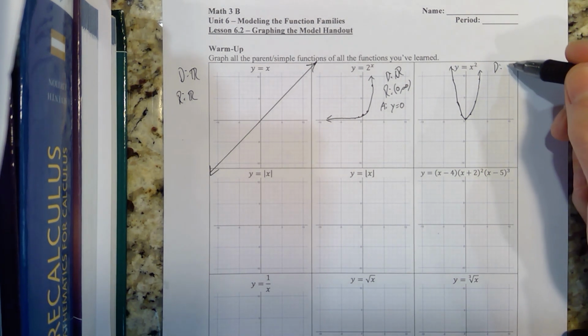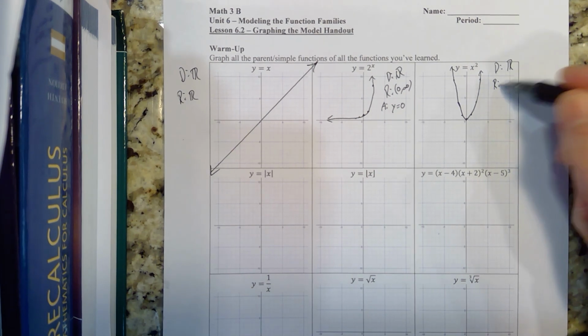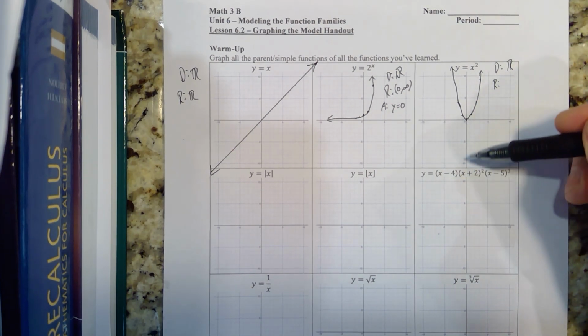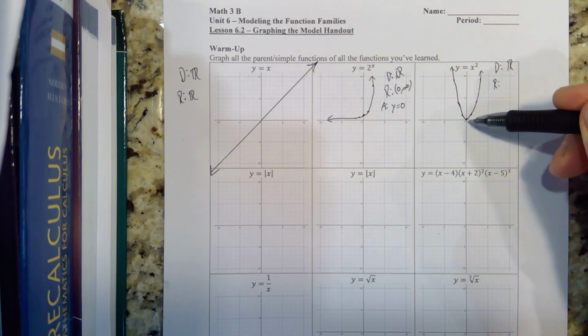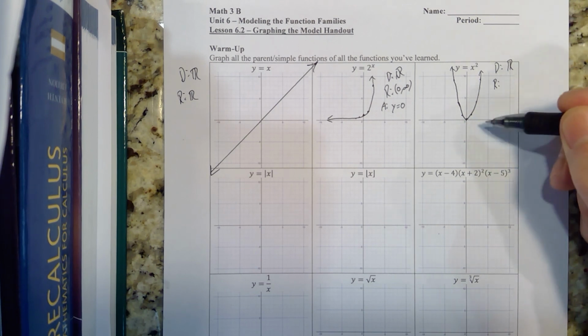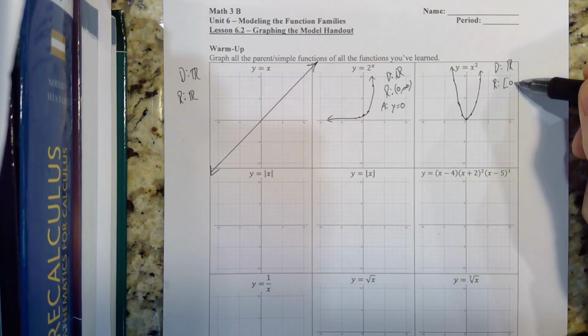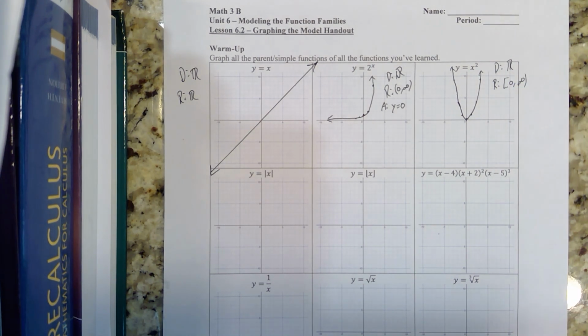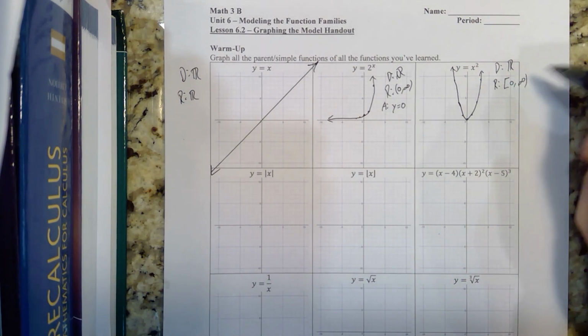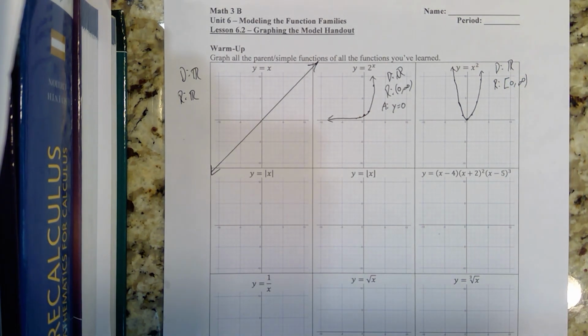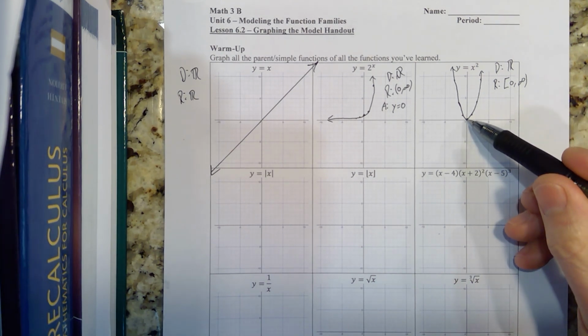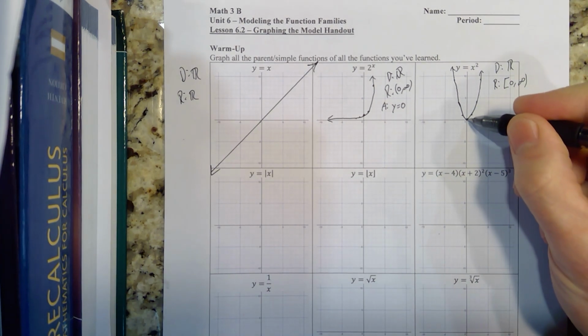All right, domain, all reals, range. Notice, again, we do not cover everything vertically, right? We have a minimum here. So our range is from 0 to infinity with 0 included. So this is a closed boundary or a bracket in our interval notation. Okay, we do have a 0 right there at the origin. We don't have any asymptotes. We do have a minimum right here at the origin. That is a relative as well as an absolute minimum right there.